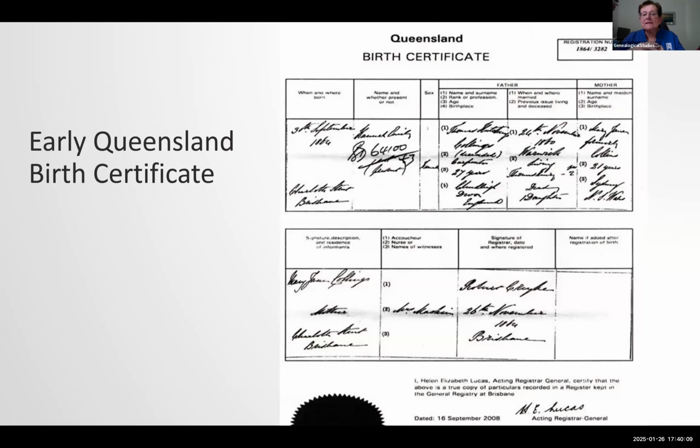Moving over the border, up a bit into Queensland, we've got another birth certificate. Now, this is quite an early one. This is 1864. And that would certainly be a very early birth certificate to read. So I'll go through it.